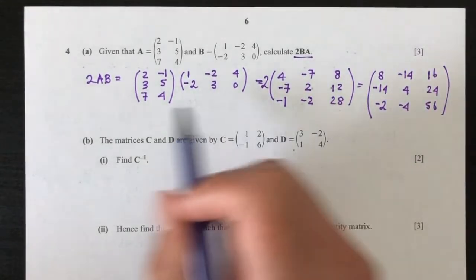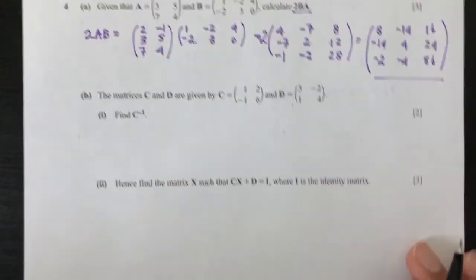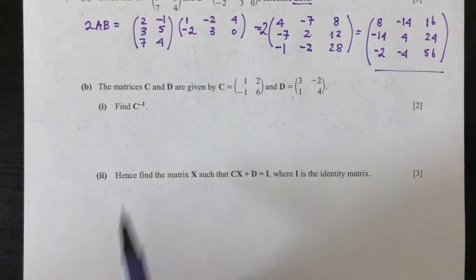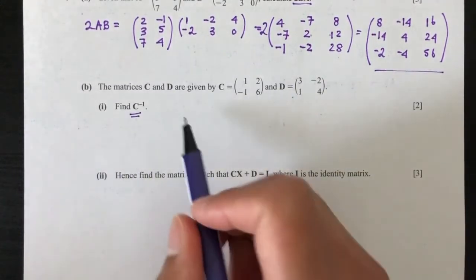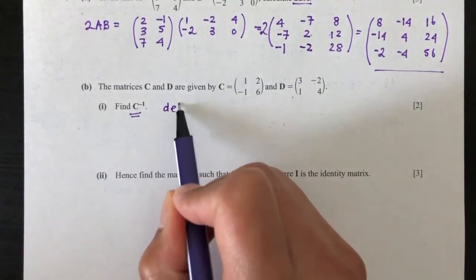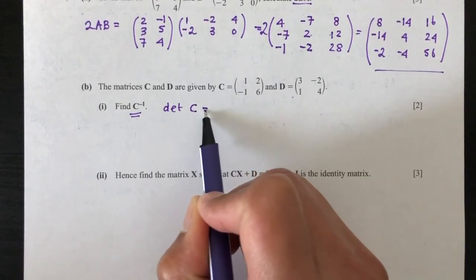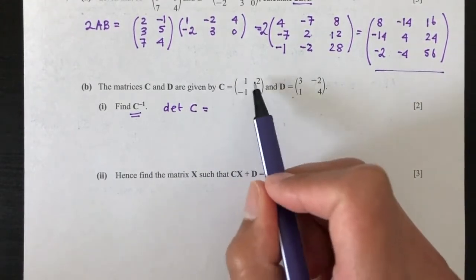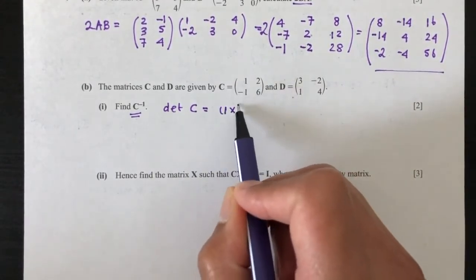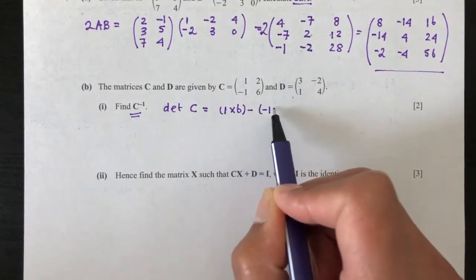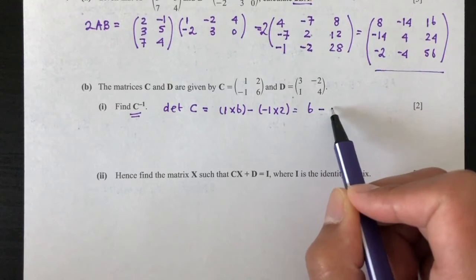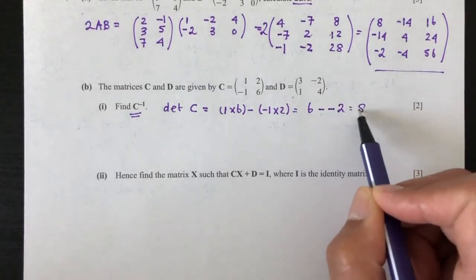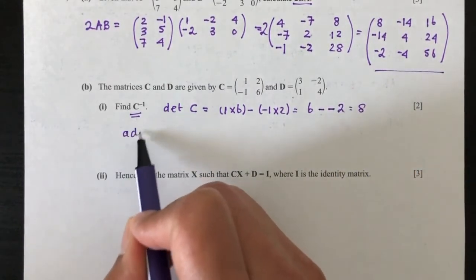That is 2AB. Okay, now for part B, the matrices C and D are given by these two. First one, find the C inverse. So to find inverse of C, we first have to find the determinant of C. First step is to cross multiply. So 1 times 6 minus 1 times 2. That will be 6 minus 2. That will be 8. Now what is the adjoint matrix of C?